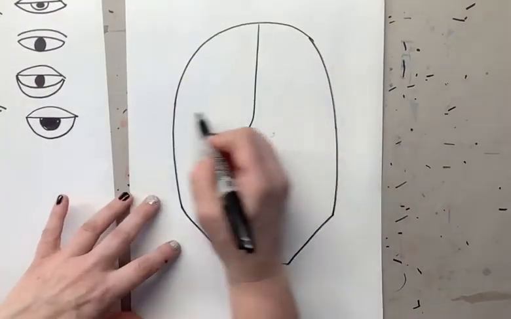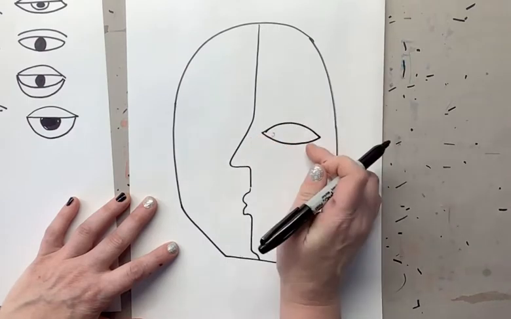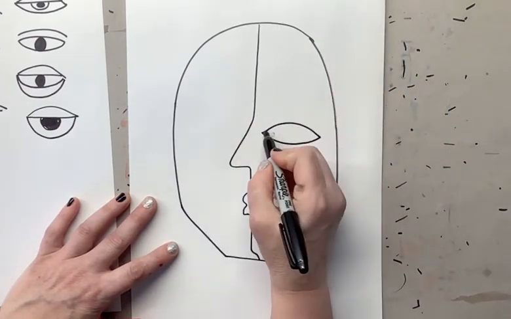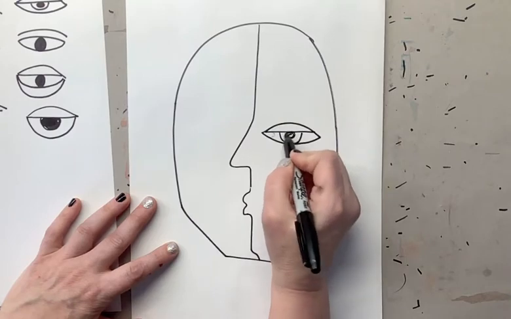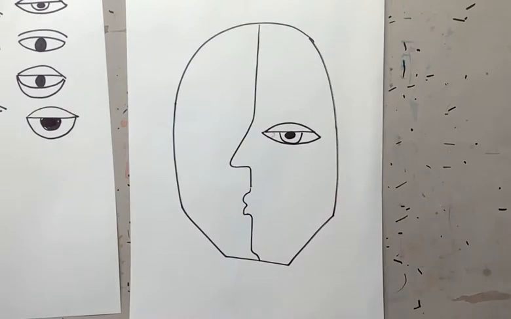So right here or either side, you can draw an eye and you don't have to do it straight. You can do it a little on an angle. I'm gonna do kind of the sleepy eye today. And you can see, it normally wouldn't be here. Normally an eye would be up here, so you can change it a little bit.